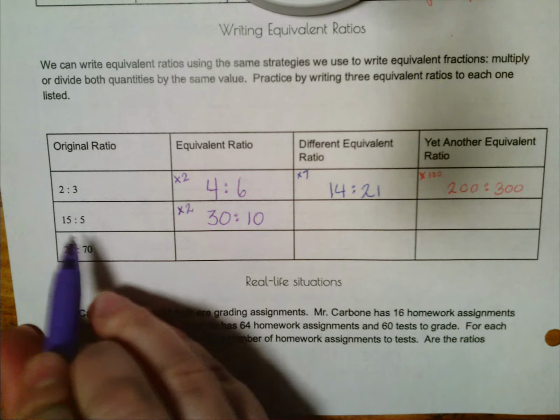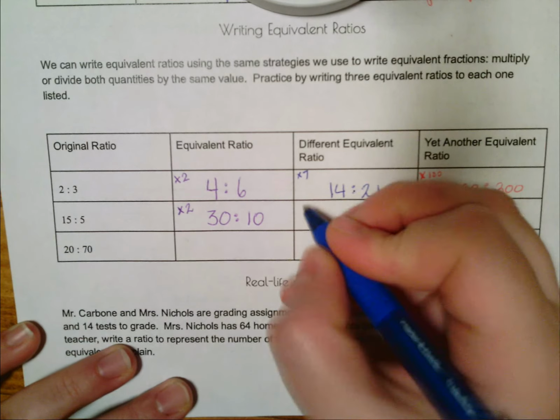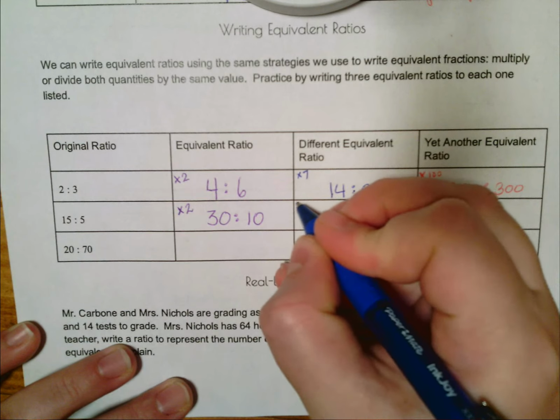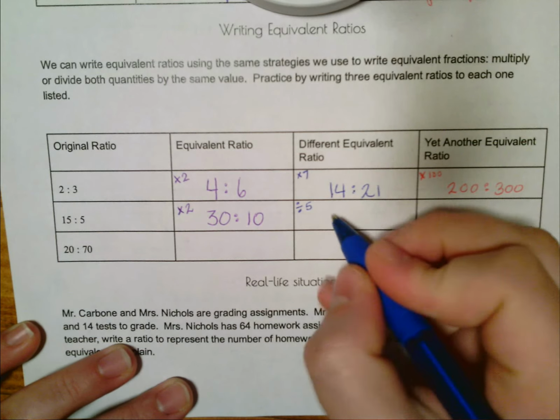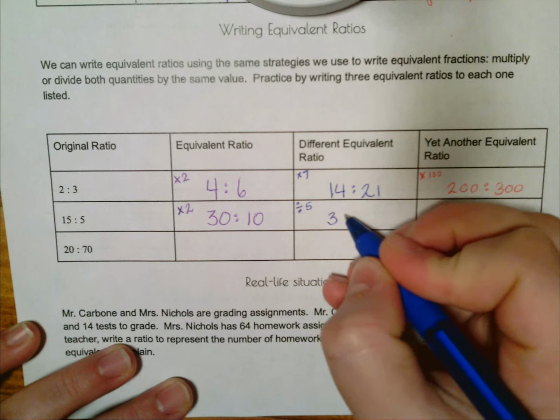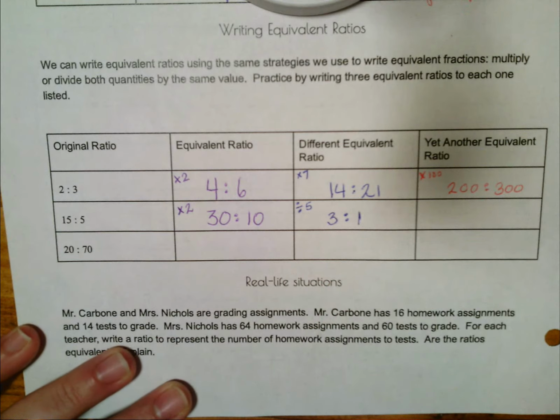Here's the thing though, 15 and 5, they have a common factor. 5 goes into both 5 and 15. So let's think of dividing instead. If I took my original and divided both those values by 5, 15 divided by 5 would give me 3, and 5 divided by 5 would give me 1. So I could also think of the ratio 3 to 1.